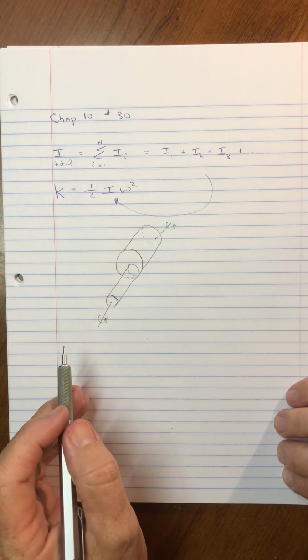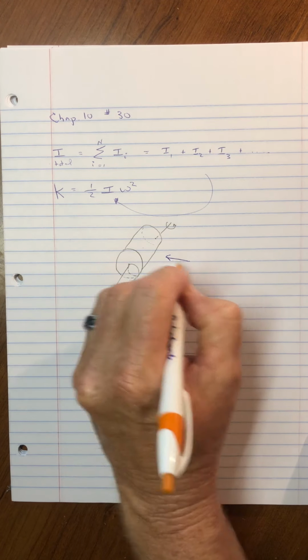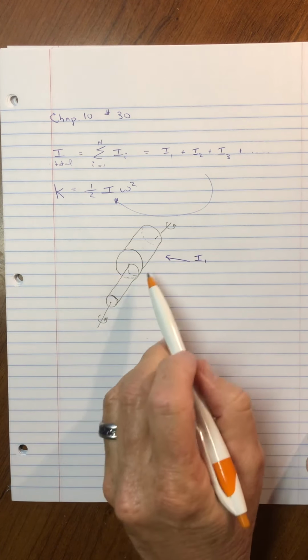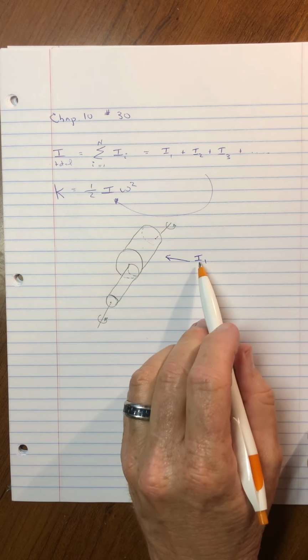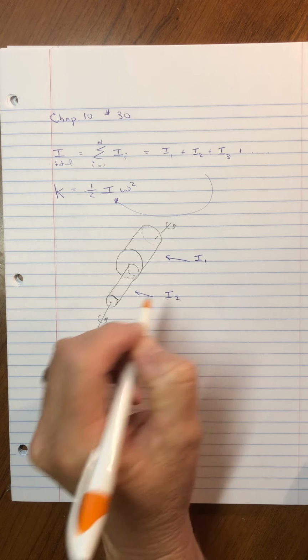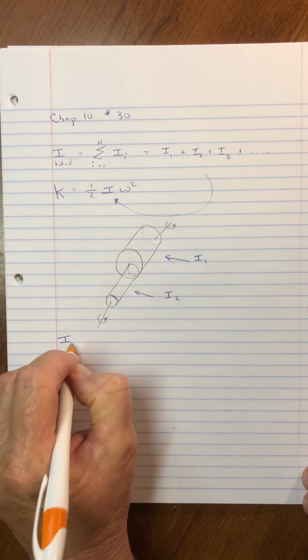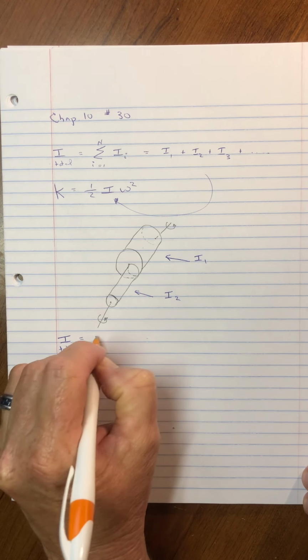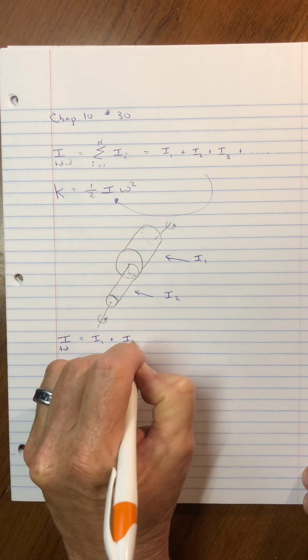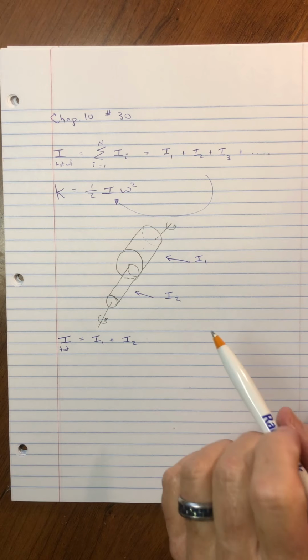And I'm hoping that picture looks somewhat decent, because what I'm trying to point out here is, if we were to call this bigger one the moment of inertia of number 1, and then the smaller one the moment of inertia of number 2, I would then say that the total moment of inertia is 1 plus 2. And, of course, that's not quite what we have.